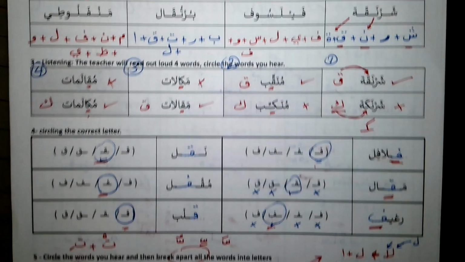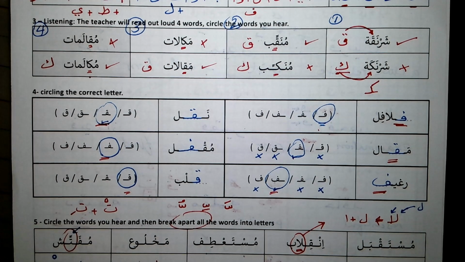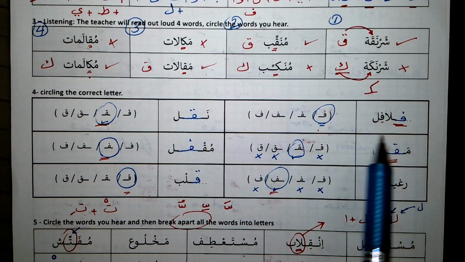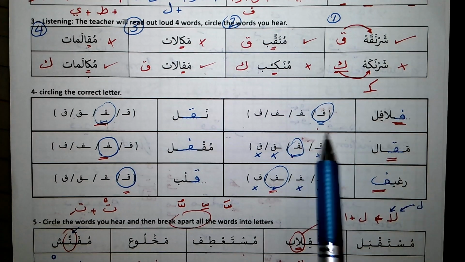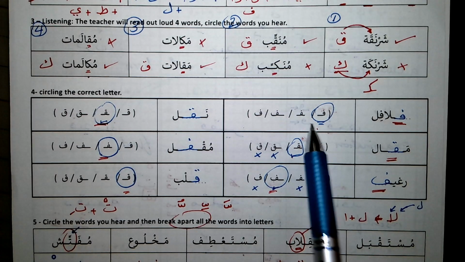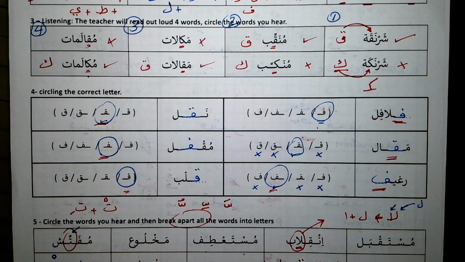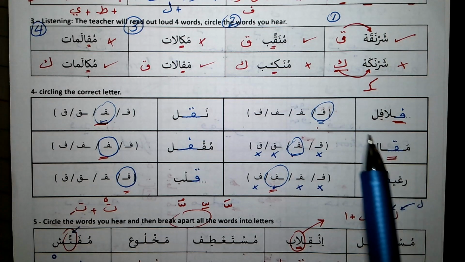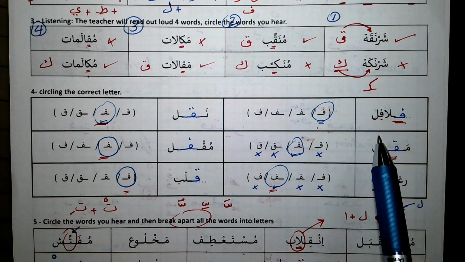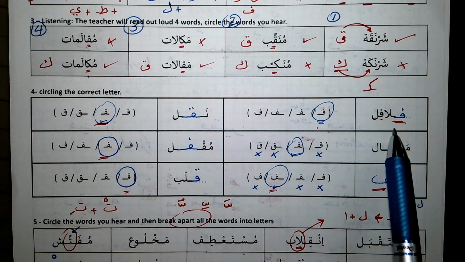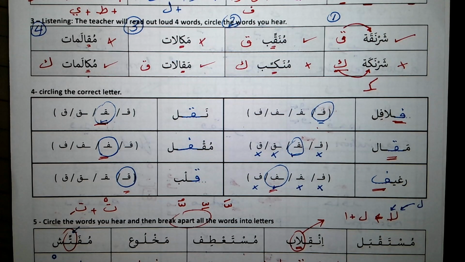Let's move to question number 4. We have to choose the correct form of the letter and then write it down. So you have to do 2 things here for every word. Circle the correct form and write it down. If you do only one thing, you're not going to receive a full point. To receive a full point, full grade for that, you have to circle and write down. If you only write it down without circling, you're going to receive only half of the point, not full point.